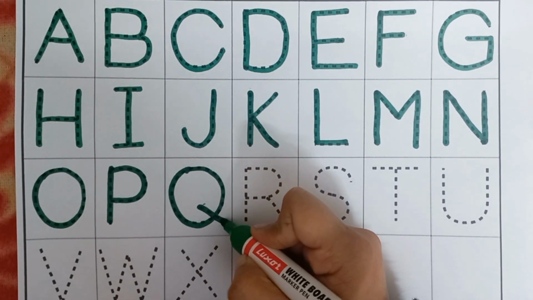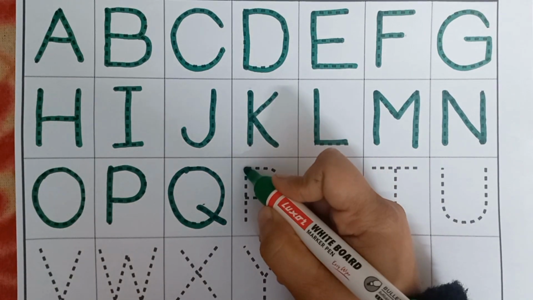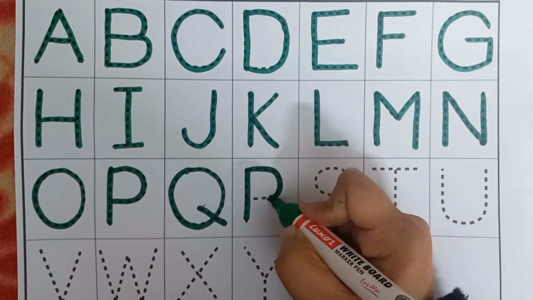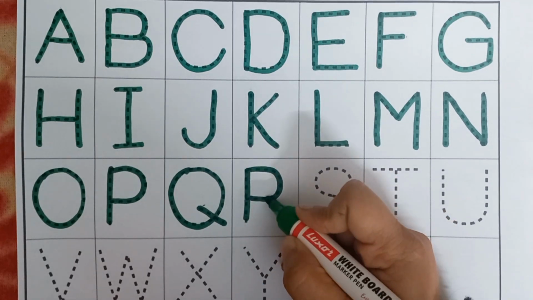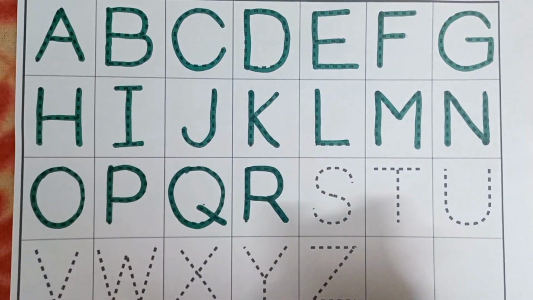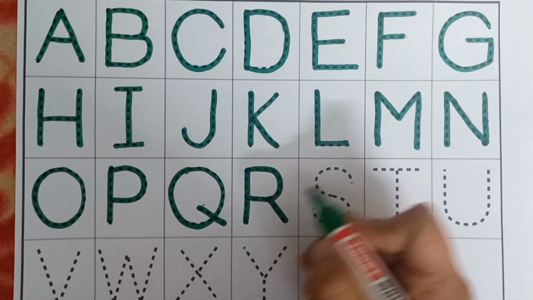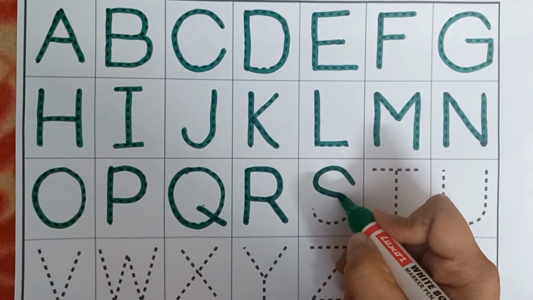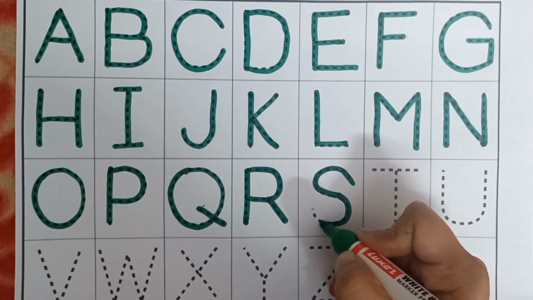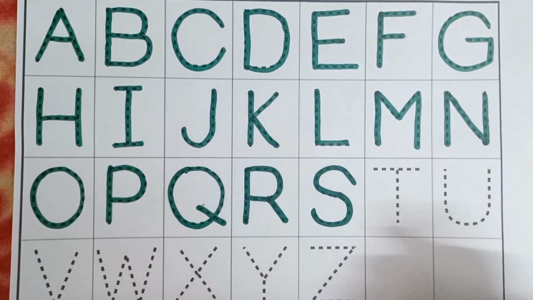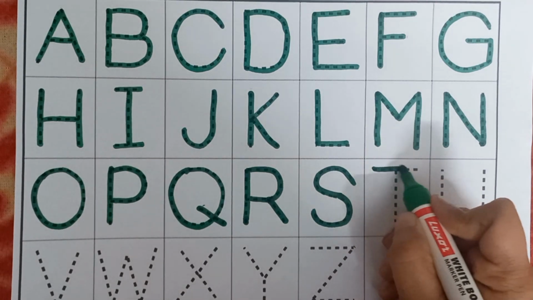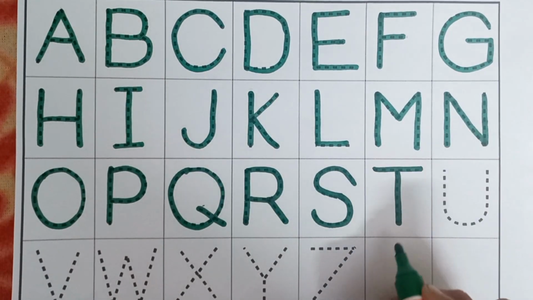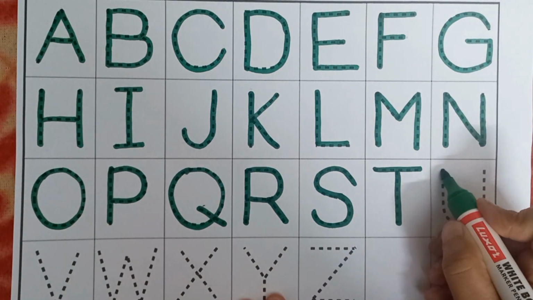Q for queen. R for rose. R for rose. R for rose. S for ship. S for ship. S for ship. T for tiger. T for tiger.